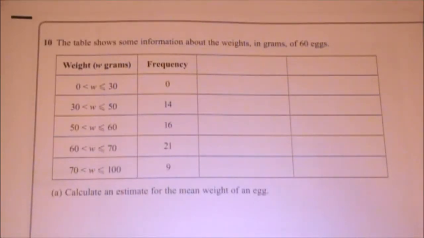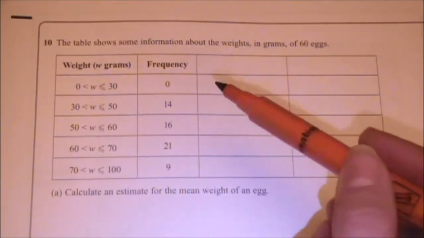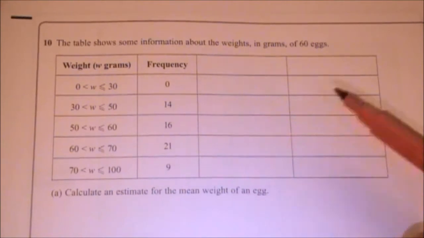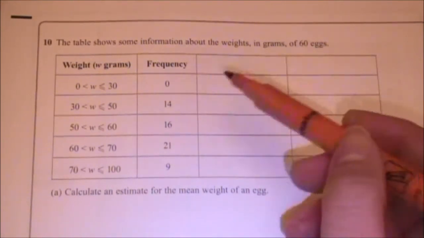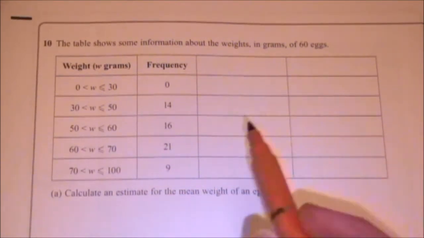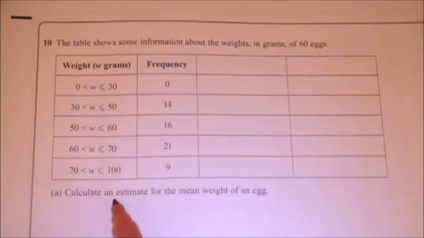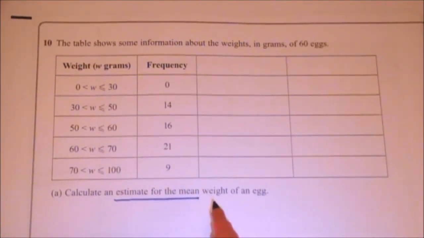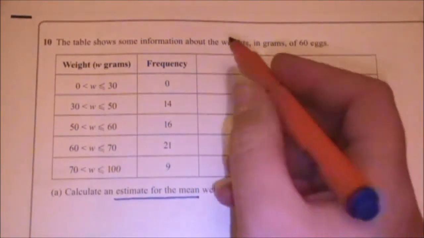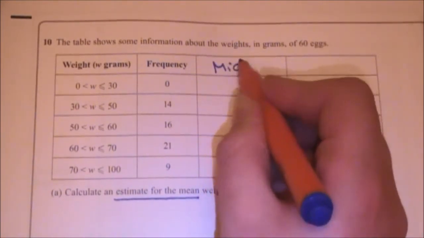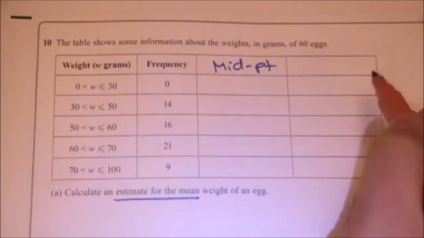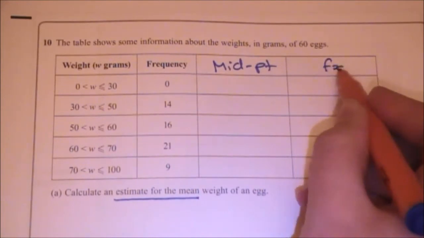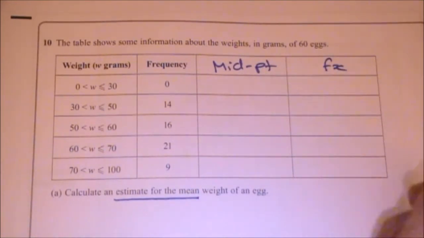Question 10 is an estimate the mean question, and it finishes off with some cumulative frequency. So the table shows some information about the weights in grams of 60 eggs. Calculate an estimate for the mean weight of an egg. Now anytime you're asked for the estimate for the mean, that is the one where you're going to need to find the midpoint and then an FX column.